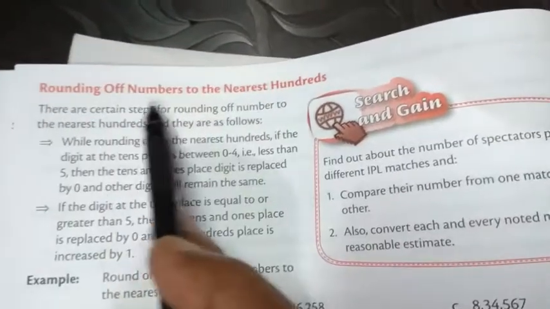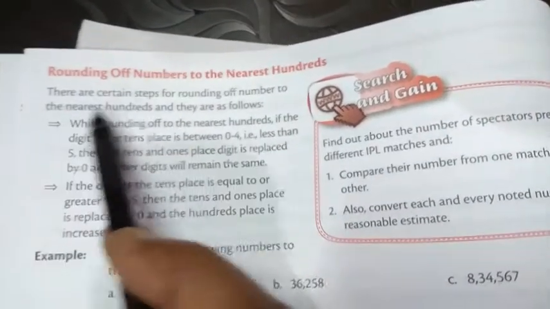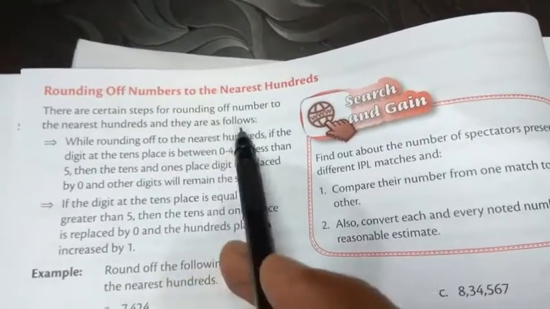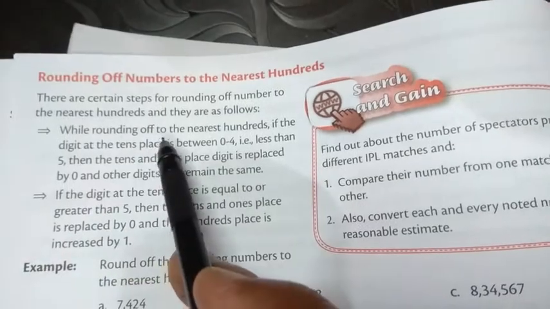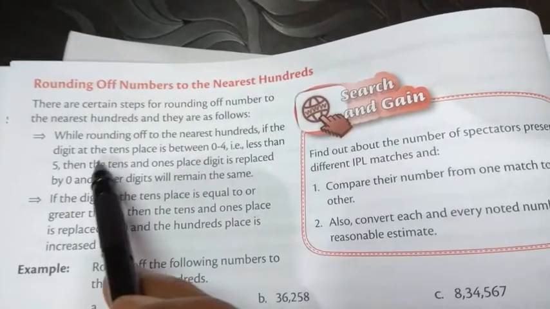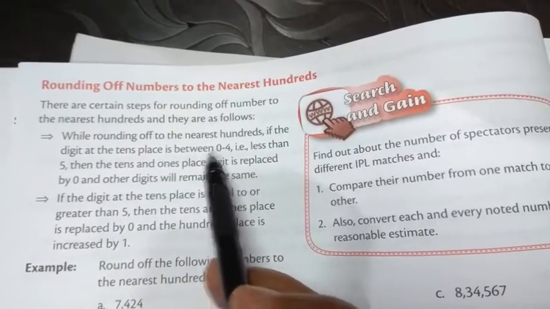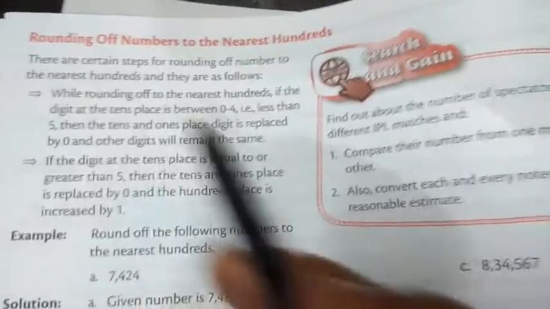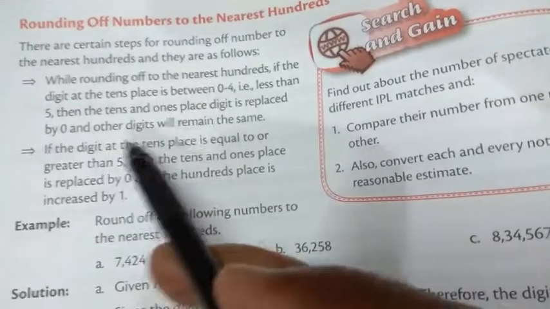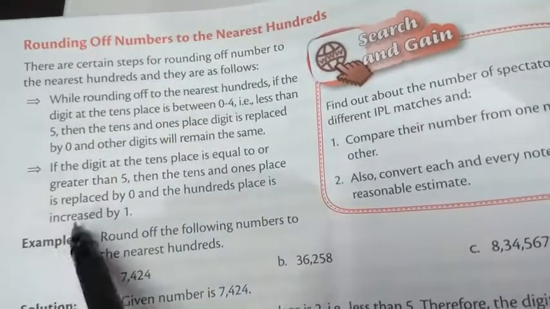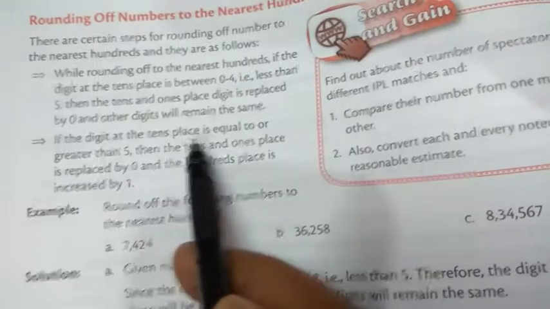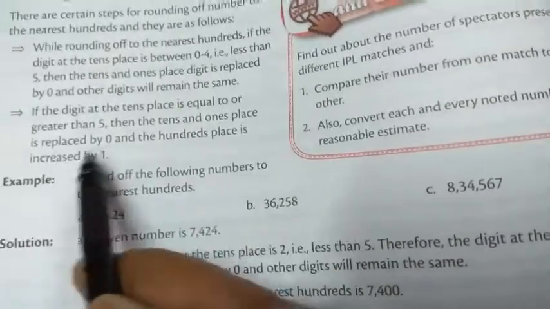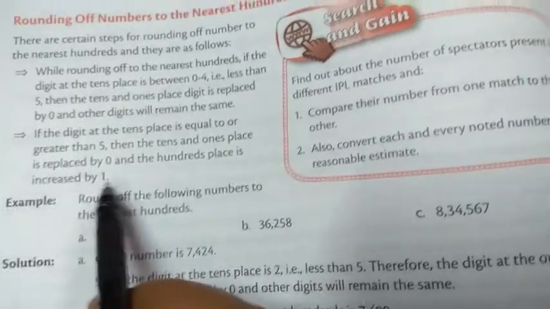Now, rounding off numbers to the nearest hundreds. There are certain steps for rounding off numbers to the nearest hundreds, and they are as follows. Number 1, while rounding off to the nearest hundreds, if the digit at the tens place is between 0 to 4, that is less than 5, then the tens and ones place digits are replaced by 0 and other digits will remain the same. And the second one, if the digit at the tens place is equal to or greater than 5, then the tens and ones place is replaced by 0 and the hundred place is increased by 1.